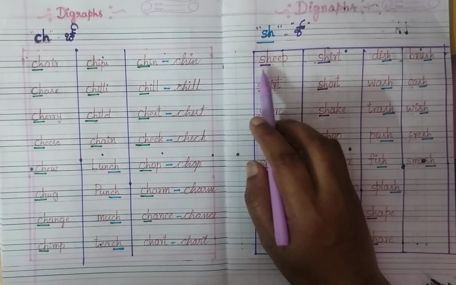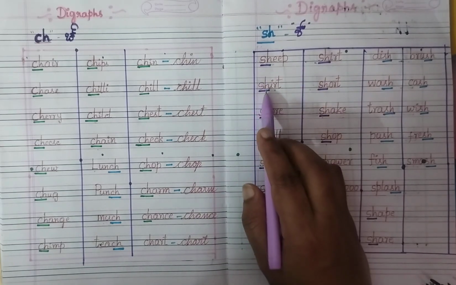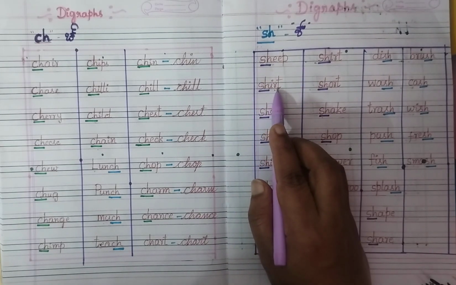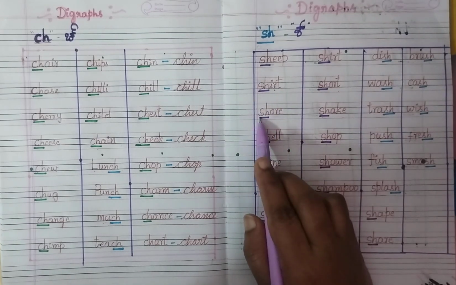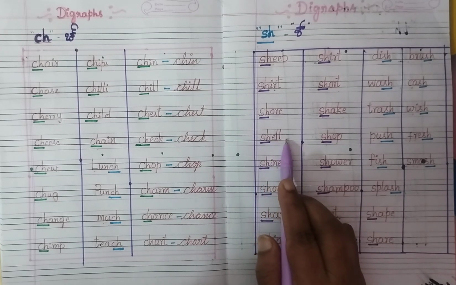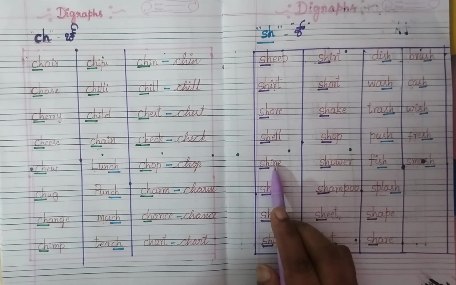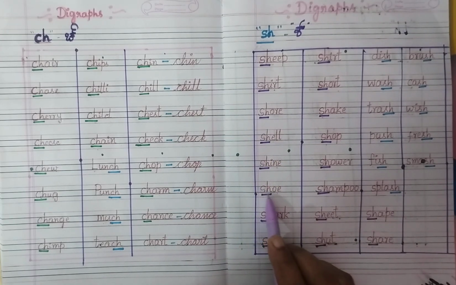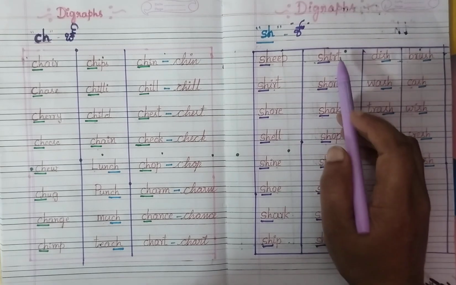Okay. Sheep. Shirt. Shore. Shell. Shine. Shoe. Shark. Ship.